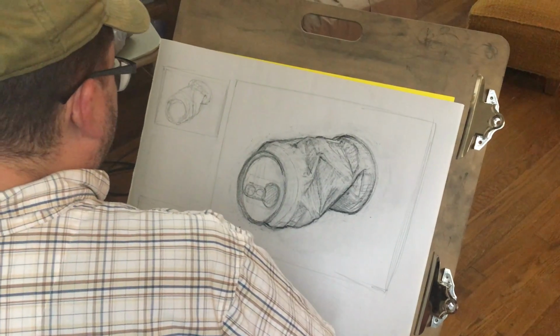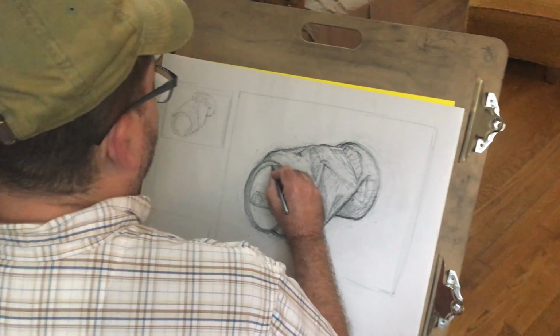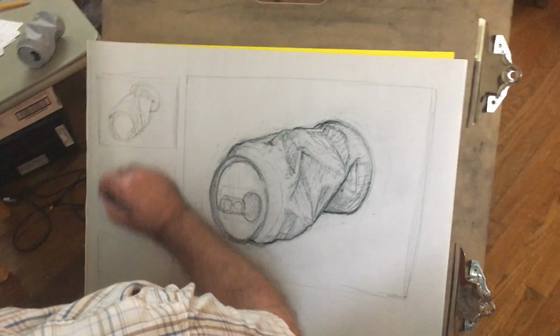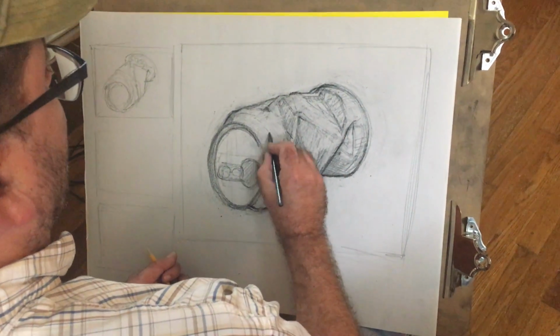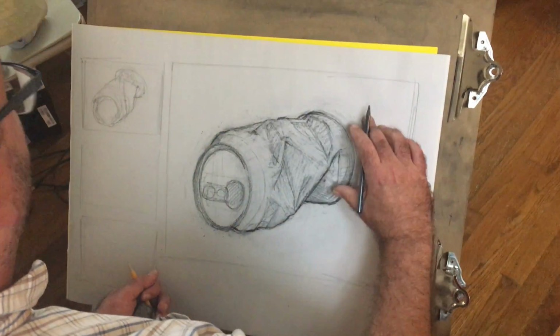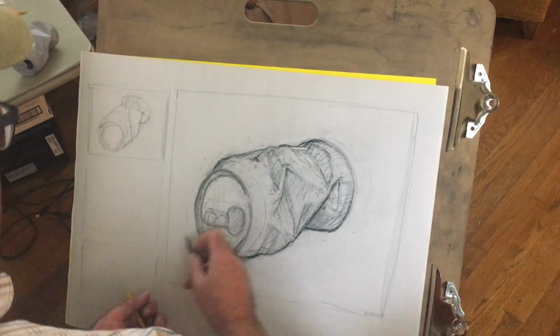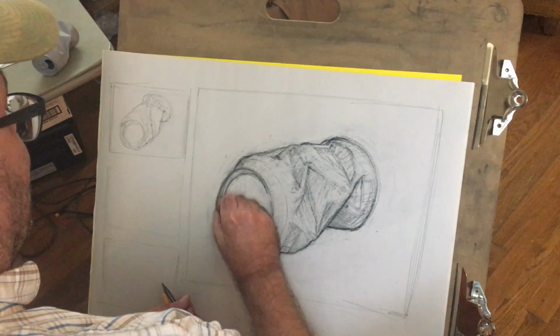And I really recommend that you A, do the sketchbook work first, but then also B, that you do these as studies, compositional studies as well as structural studies of the crumpled can before you move to the large one. It does help to do the parts of an assignment in the correct order.